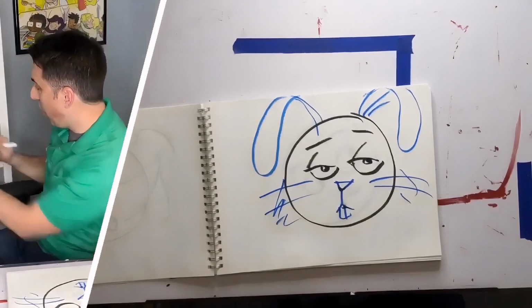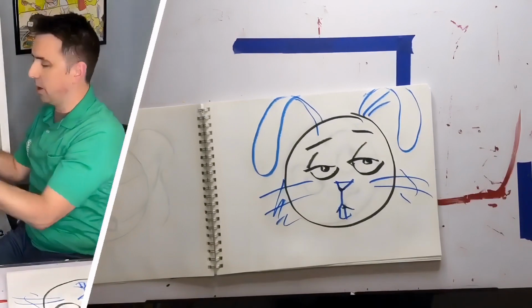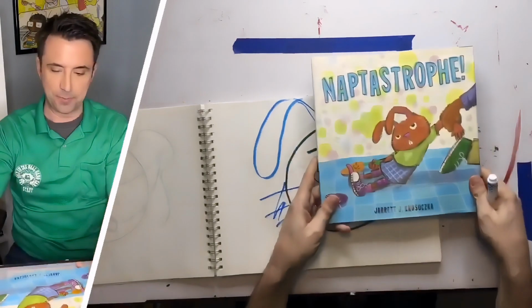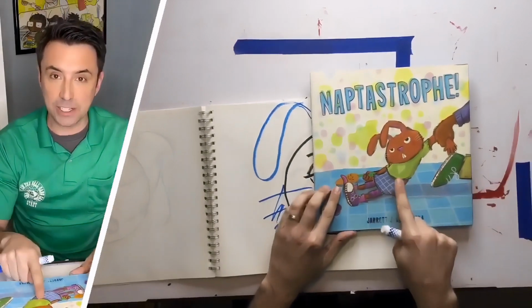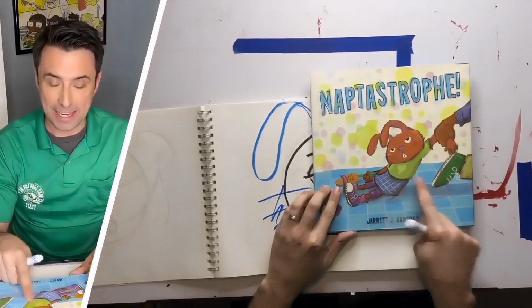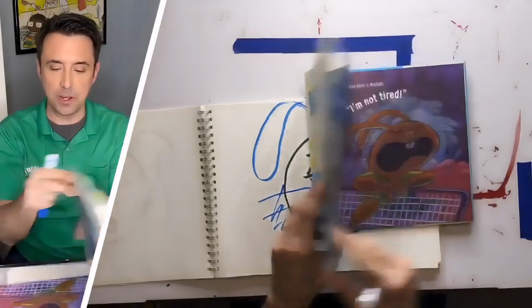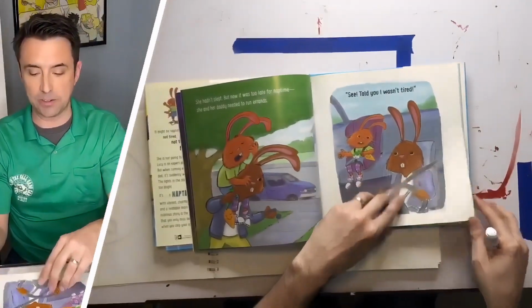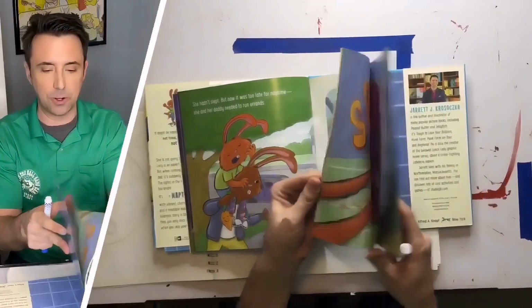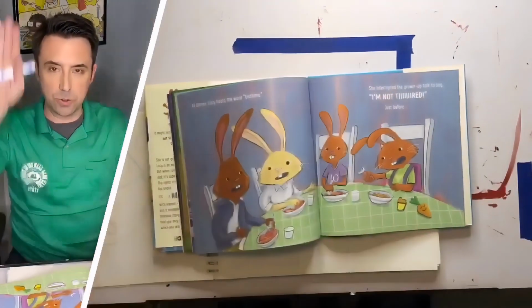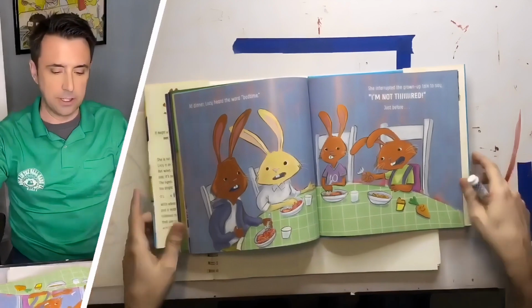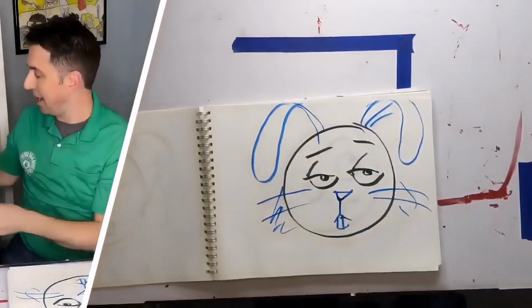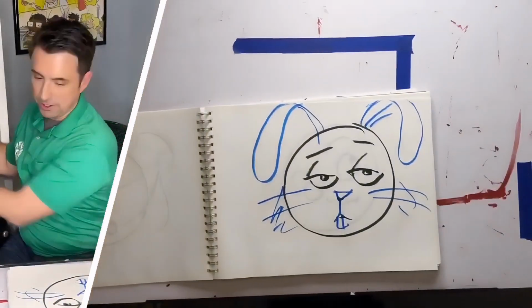In fact, one of my books is called Naptastrophe. And this book was originally about a human kid, but it's about a kid who does not want to nap, and it's just a total naptastrophe. And so I wanted to be able to use those floppy ears to help express how tired the character is, but isn't willing to admit it.